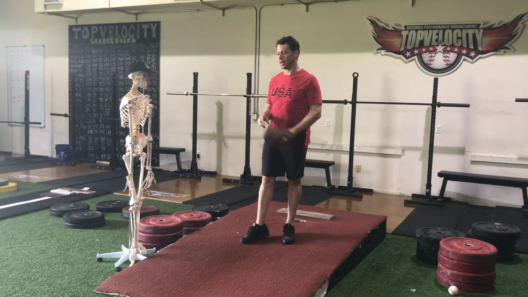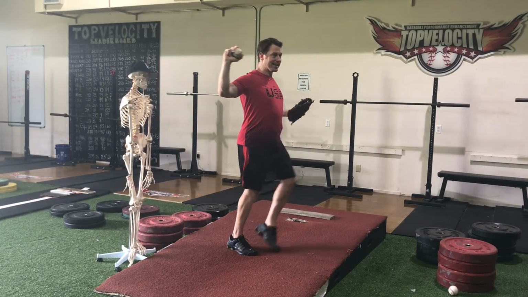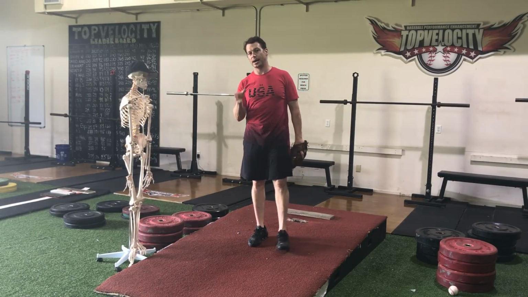I've talked about that a lot. So if you see your chest open up and your elbow is behind your scapular plane or behind your back, your arm dragging, you're at a high risk of injury.